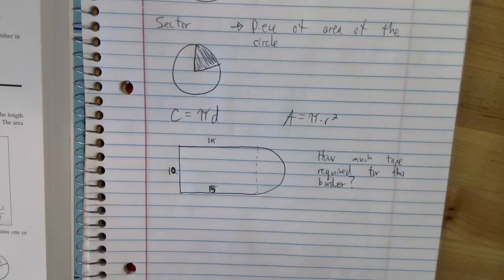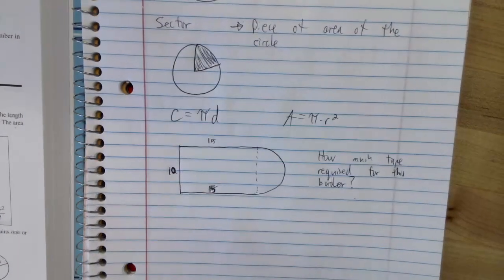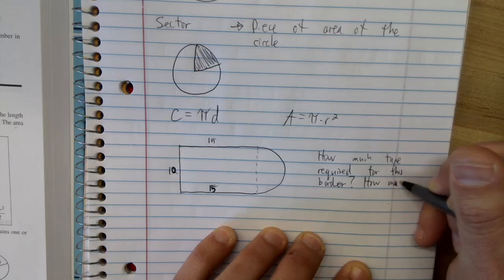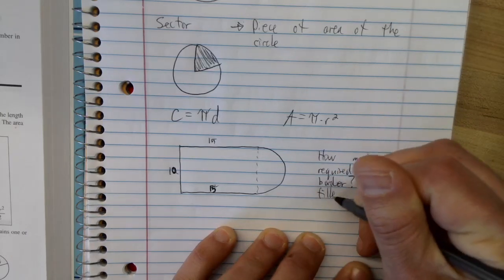How much tape would be required for this border? And then how much paint would be required to fill it in? How much filler paint?